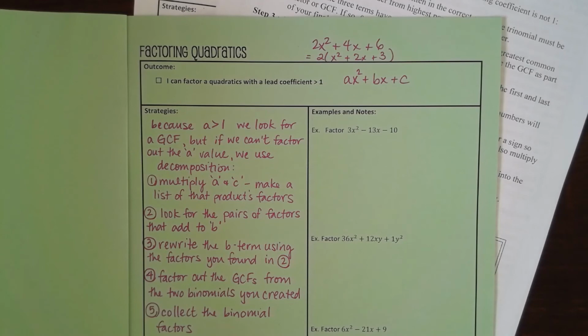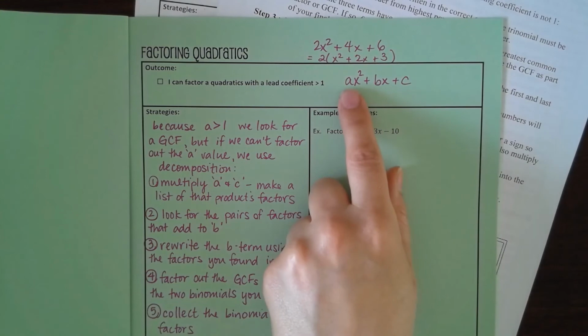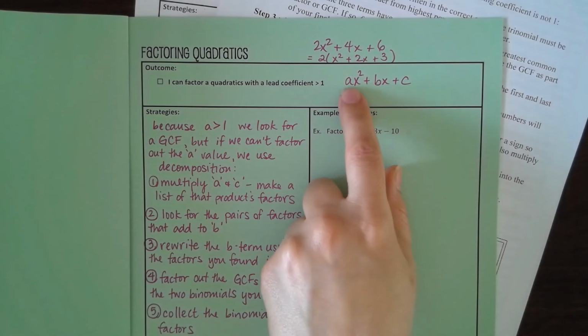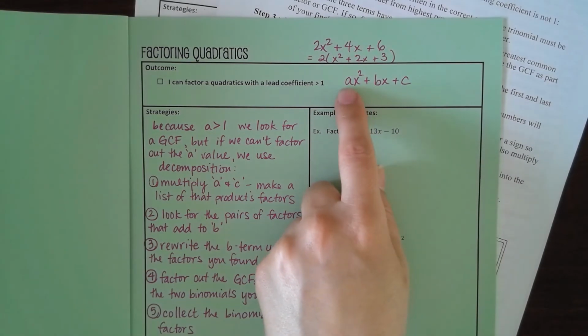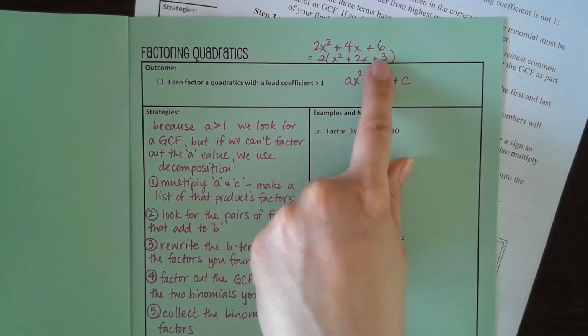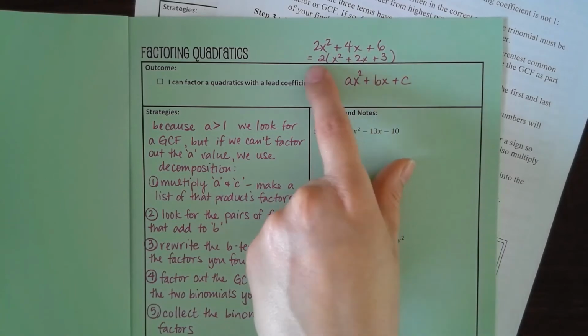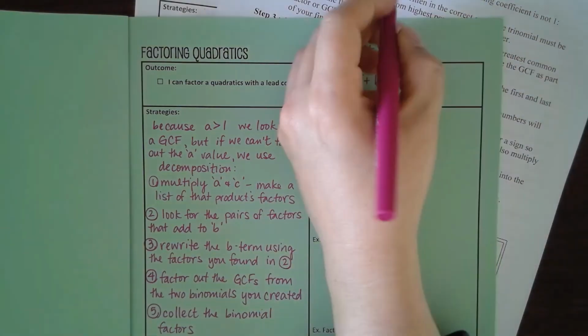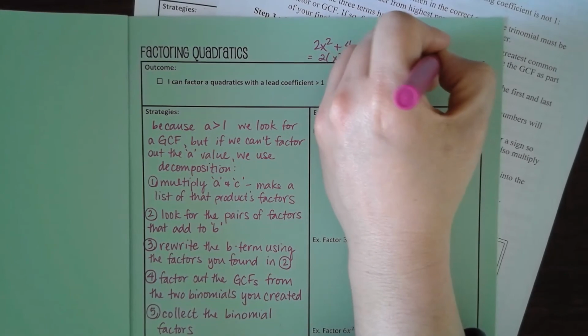What we want to look at now is what happens if we have a lead coefficient, an A value, that's bigger than 1. We can see a number there, but we can't factor it out because it's not a common factor like this 2 is. This 2 is common to 2, 4, and 6, and we could factor that 2 out, and we could factor this one further.